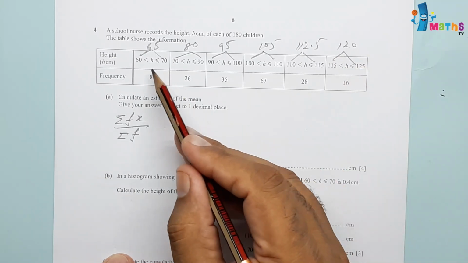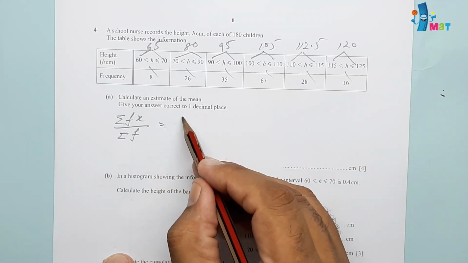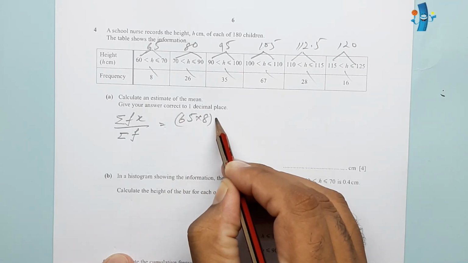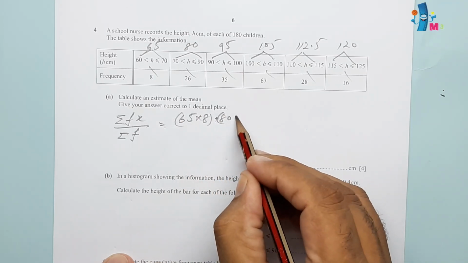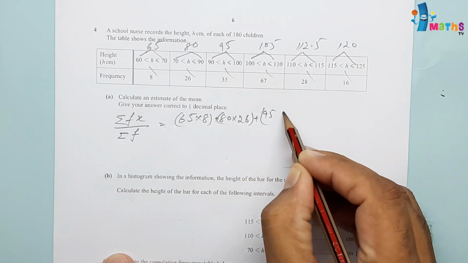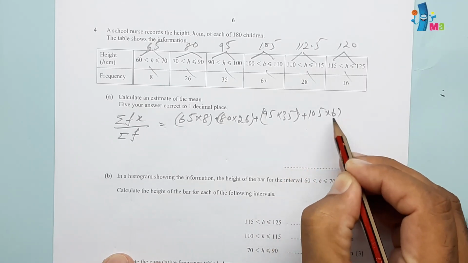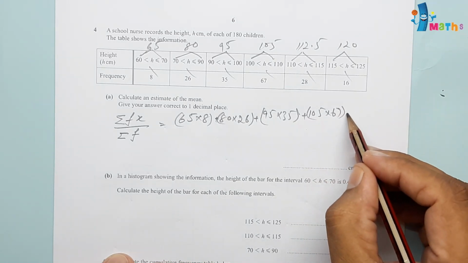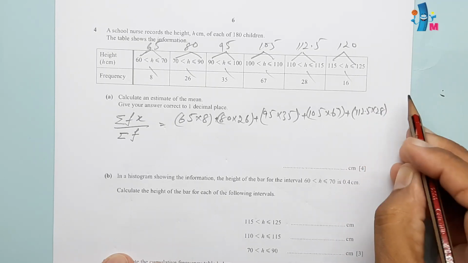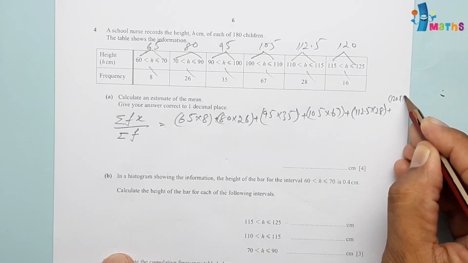Now we will be multiplying these mid-ranges with the frequencies, so this will be 65 into 8 plus 80 into 26 plus 95 into 35 plus 105 into 67 plus 112.5 into 28, and last will be 120 into 16.